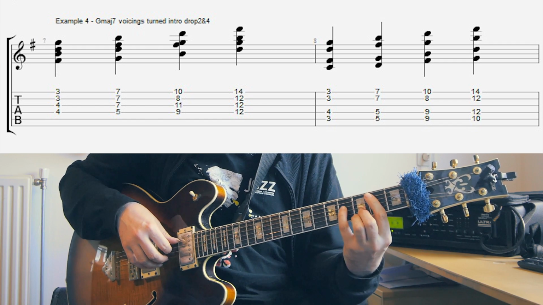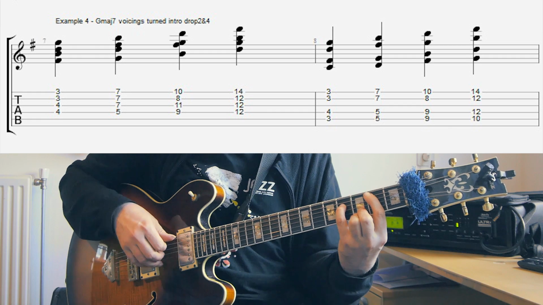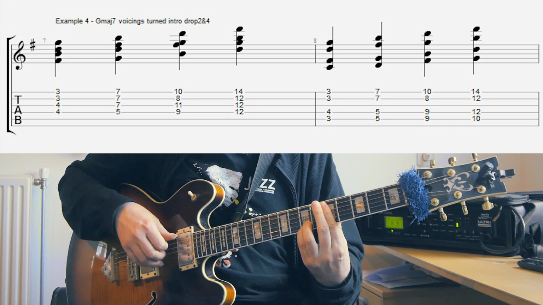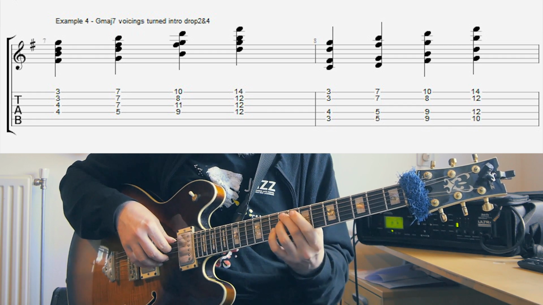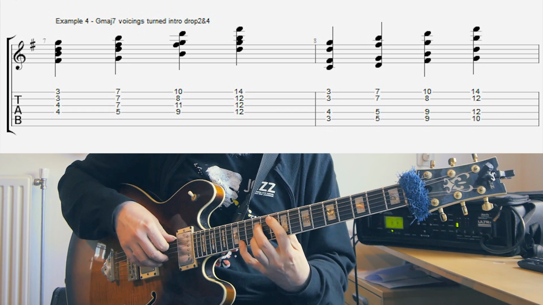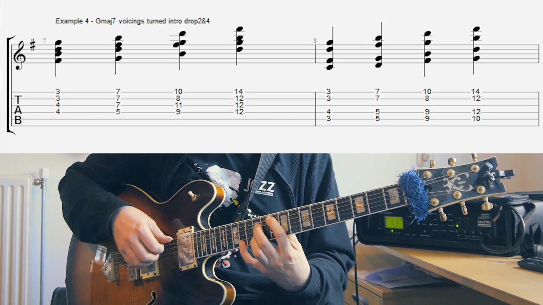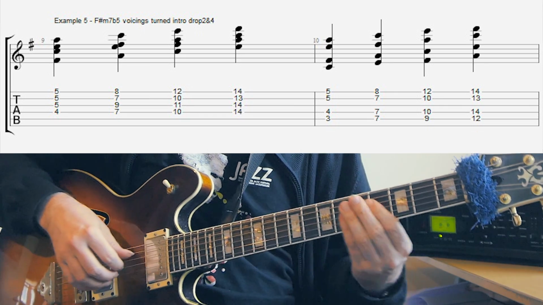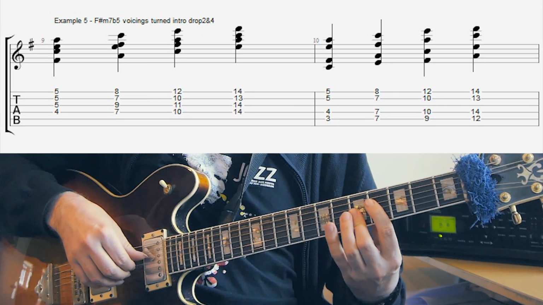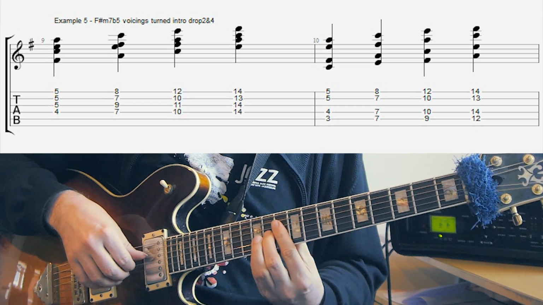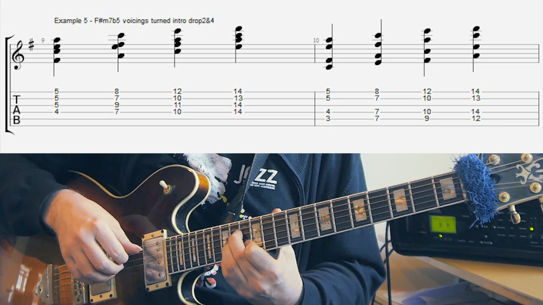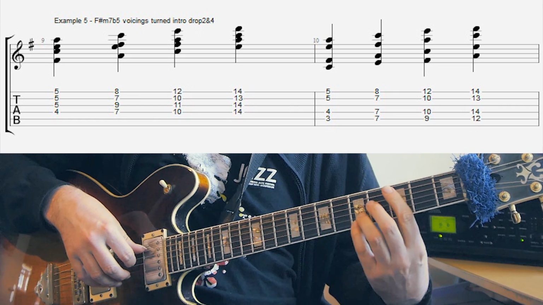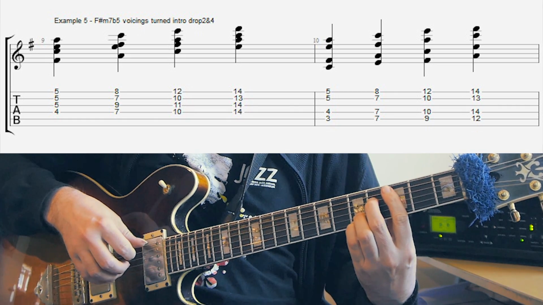And that will be converted into these G major 7 Drop 2 and 4s. The last voicing set is going to be the F sharp minor 7 flat 5, and that will be these Drop 2 voicings. And if I convert them, then that will be these.